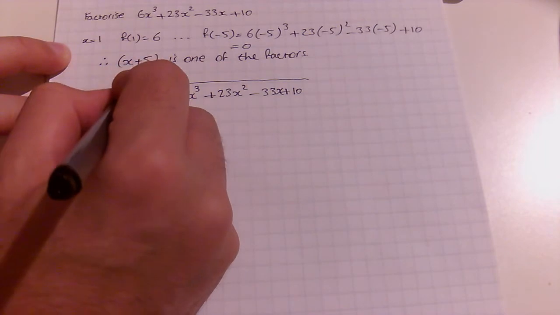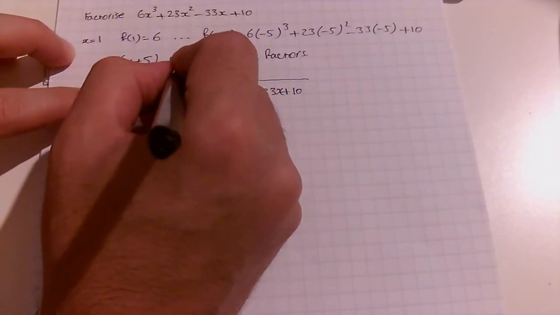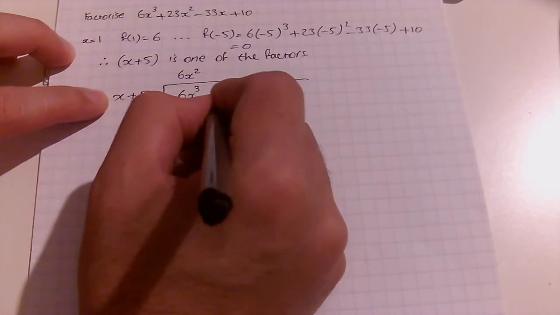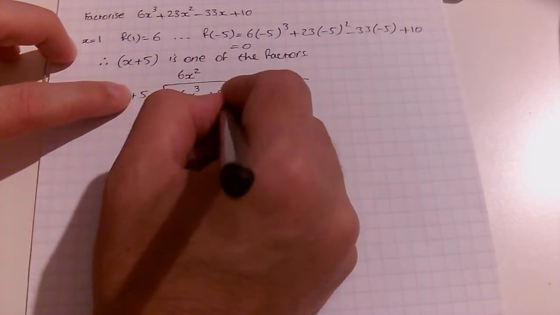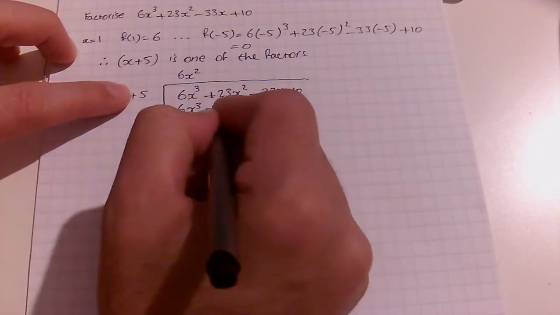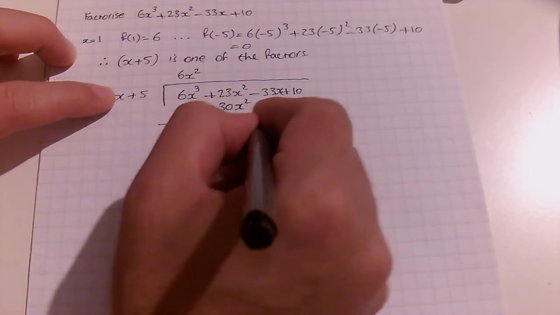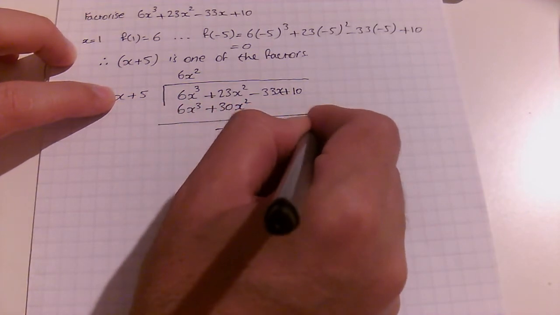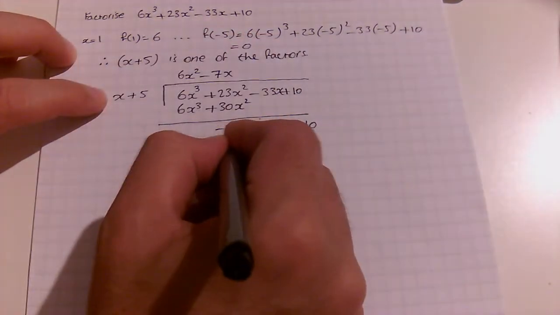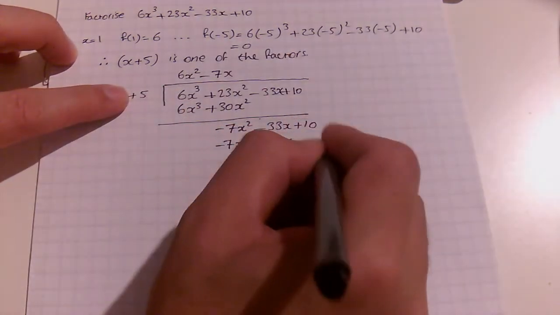Okay, so 6x to the power of 3 add 23x squared minus 33x plus 10 divided by x plus 5. How many x goes into 6x to the 3? 6x squared. Becomes 6x to the 3 plus 6 times 5 is 30x squared.